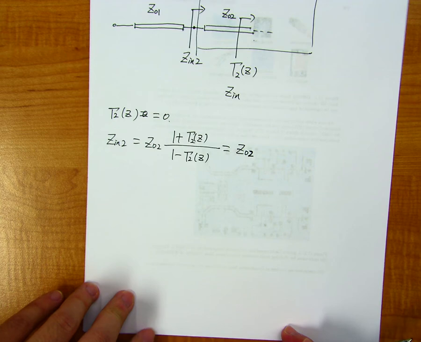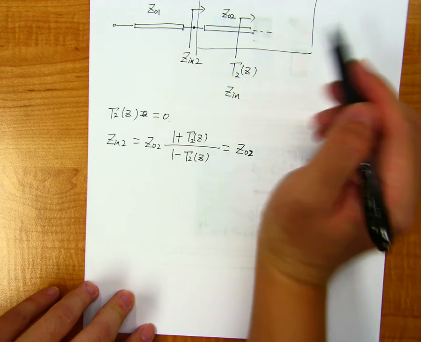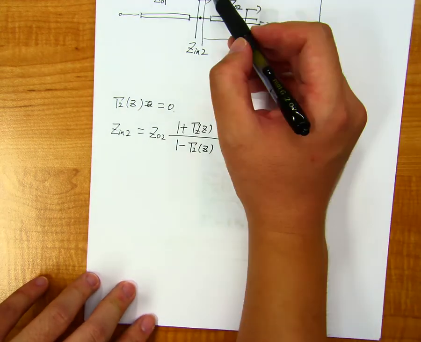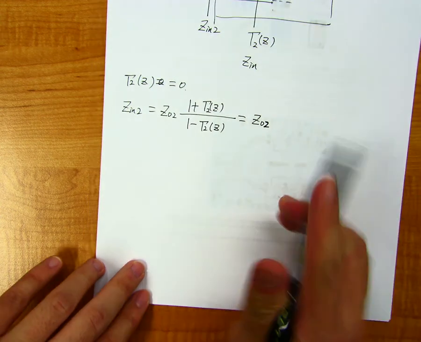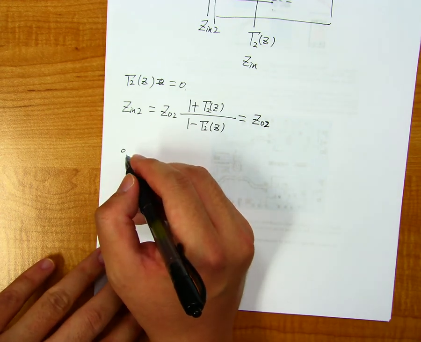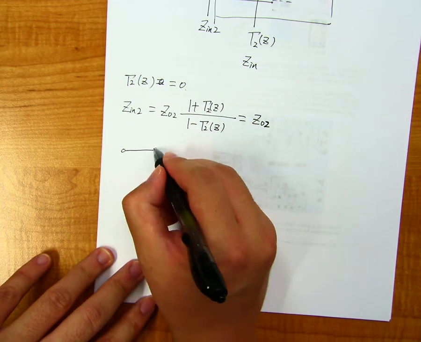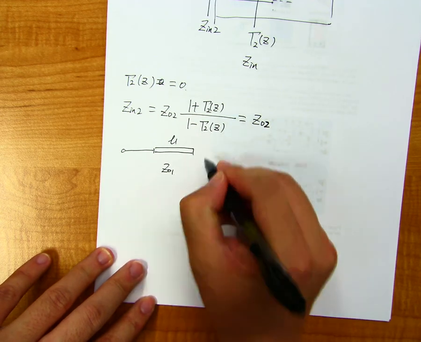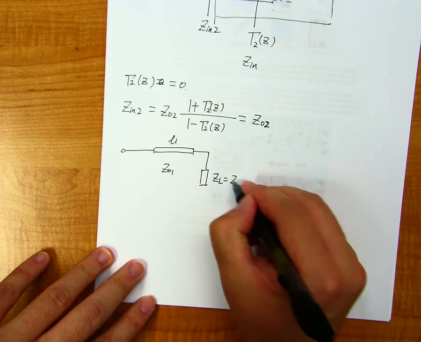So the input impedance, if we look from this point, is just Z02. Which means the VI relation on this port here is equivalent to a load ZL equals Z02. So we can draw an equivalent circuit like this: ZL equals Z02.